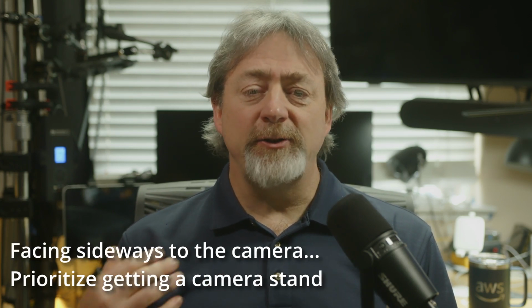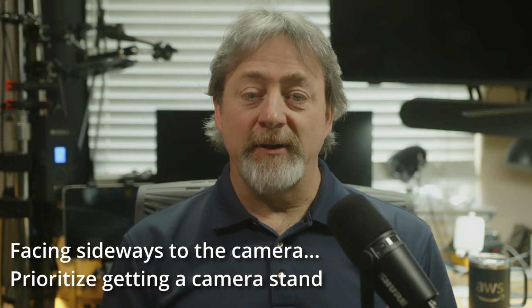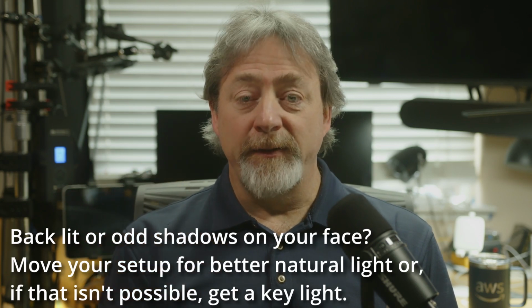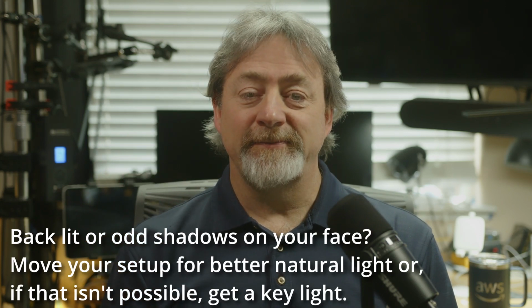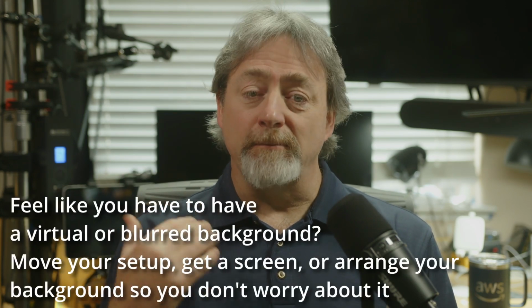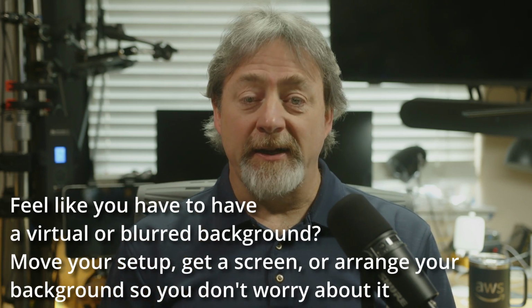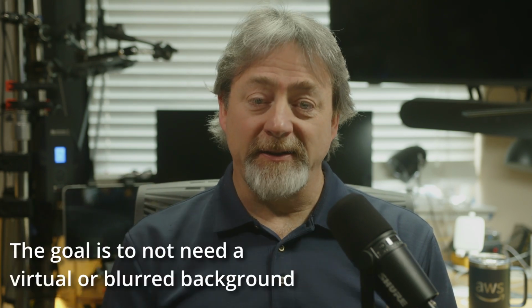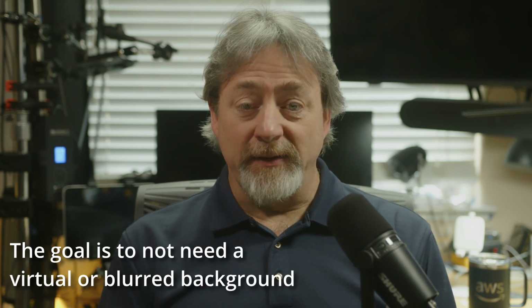If you have a setup that causes you to face the side or aims up your nose, consider mounting a standalone camera so you can face that camera. If you have odd shadows on your face or are silhouetted due to backlighting, consider moving your setup to take advantage of natural light or getting a key light. If you turn on your virtual or blurred background because you're worried about looking cluttered, prioritize moving your setup, getting a screen behind you, or arranging your background so you don't have to worry about it. The goal is not to need a virtual or blurred background unless it's for privacy or security needs.